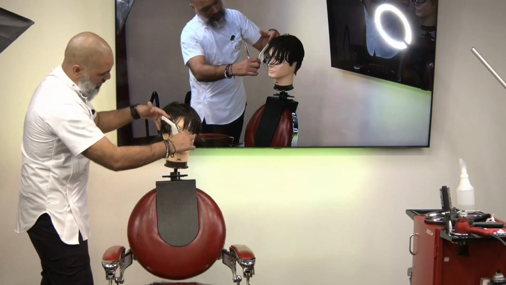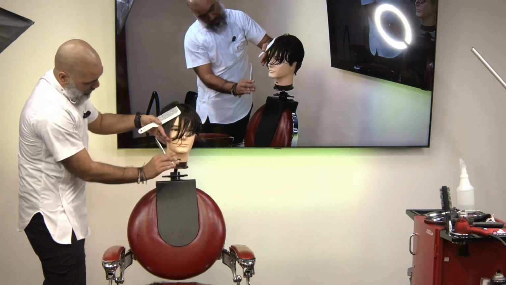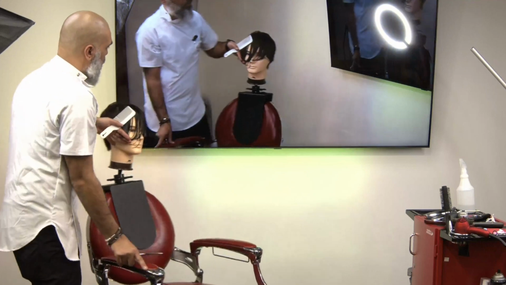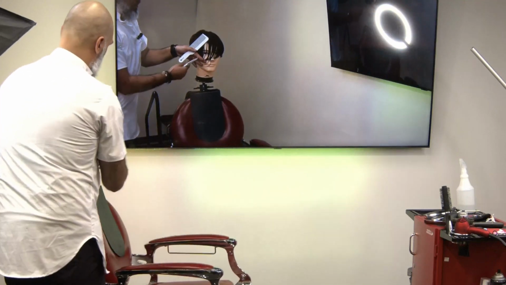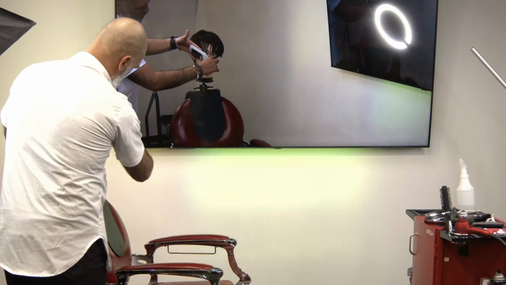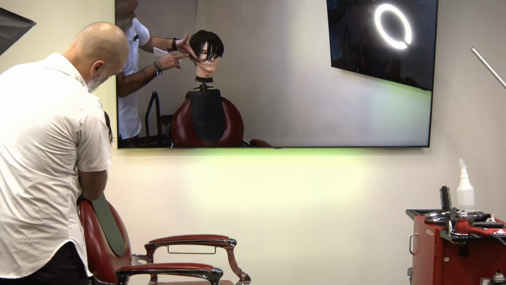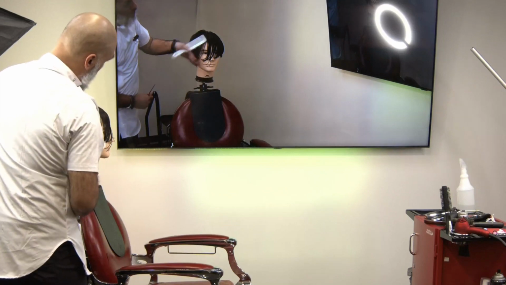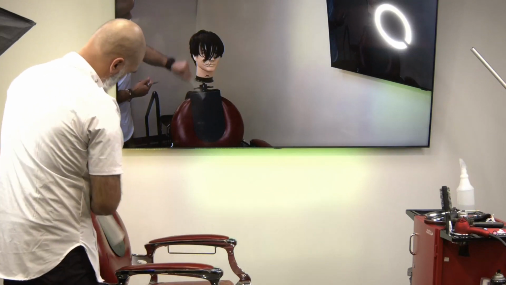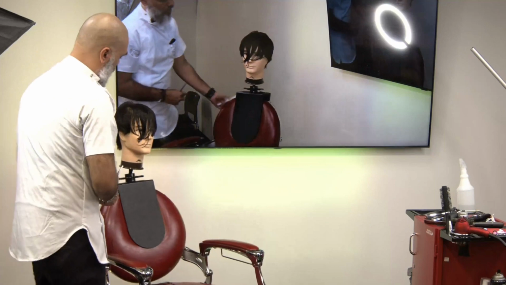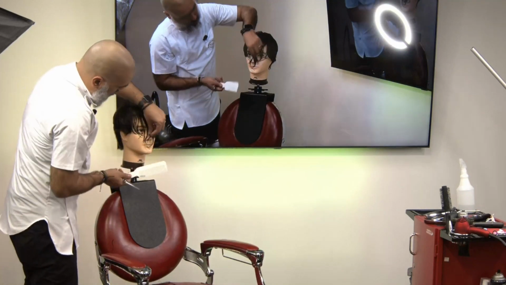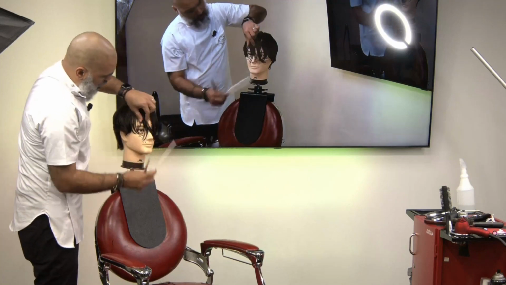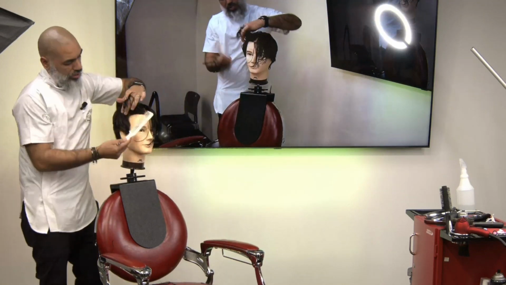I'm pulling it down at a 0, but with an angle on it. And notice how I'm tying my guide to my guide. Do you see that? So as I'm doing this, and I'm over directing it slightly, my guide to my guide. Okay? Comb this down. Still a little bit too long. Right? No problem.